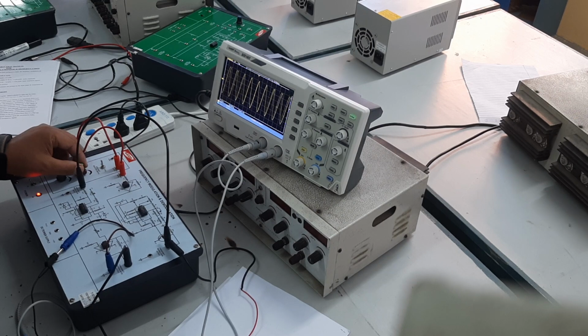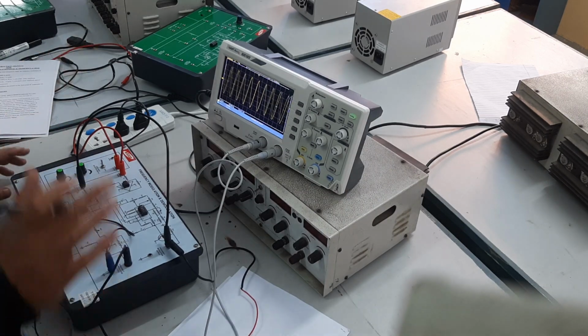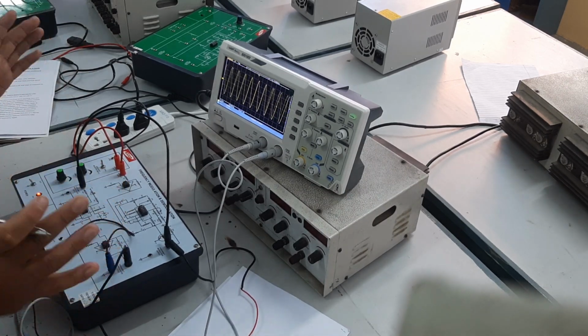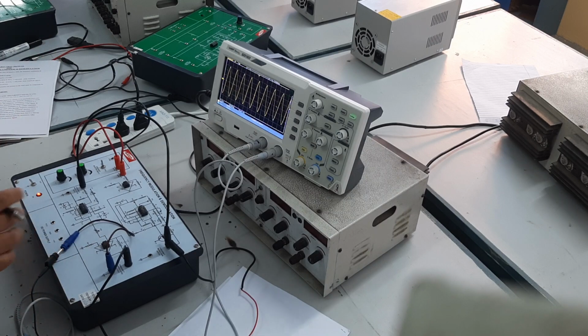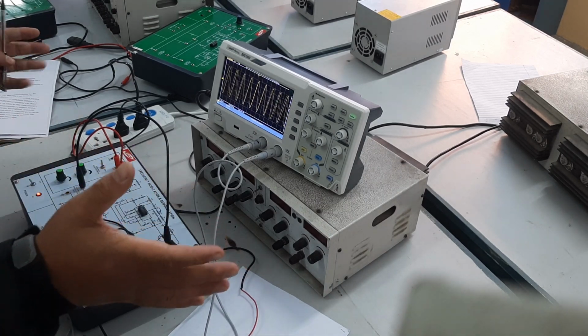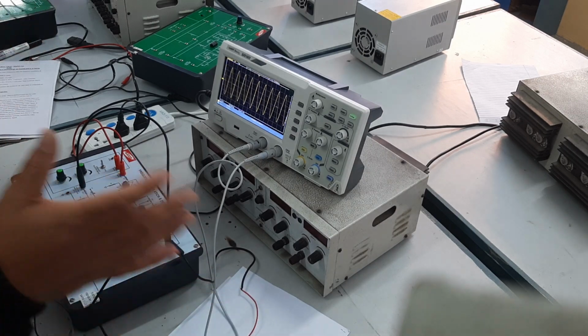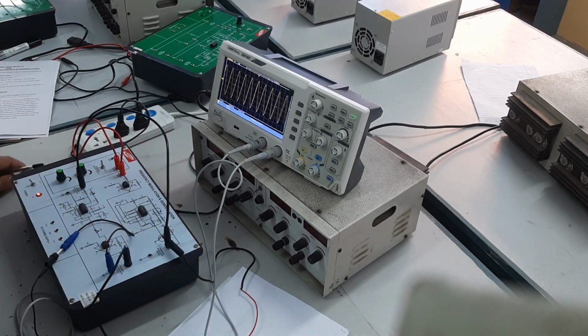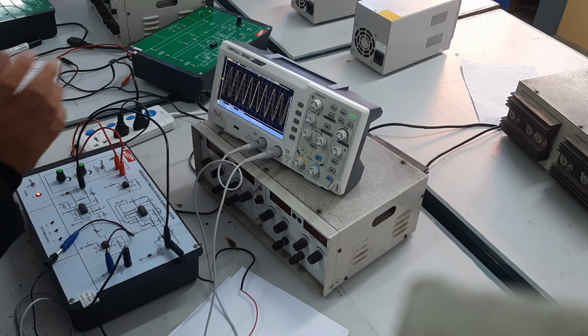It started to do modulation of the signal. Here we can see the frequency cycle looks like it is vibrating, because we have magnified it and are showing it on a large scale.